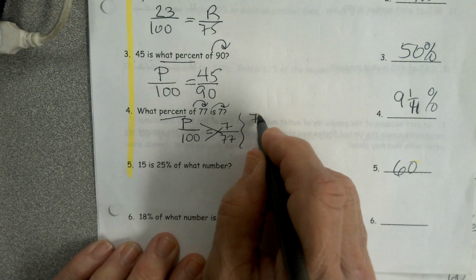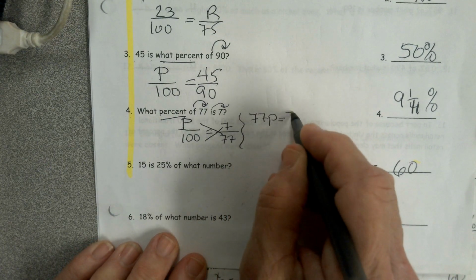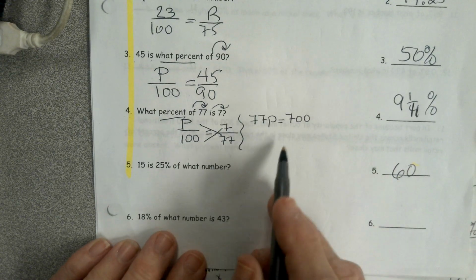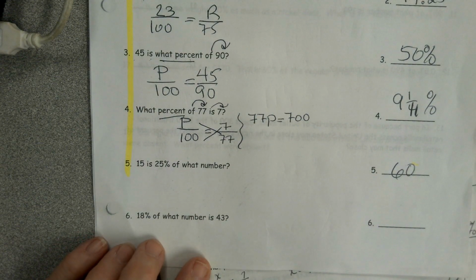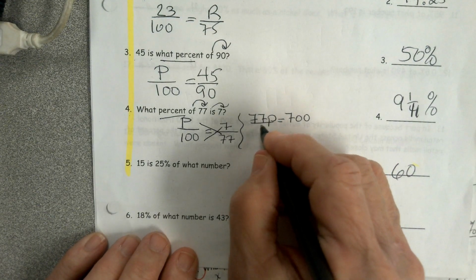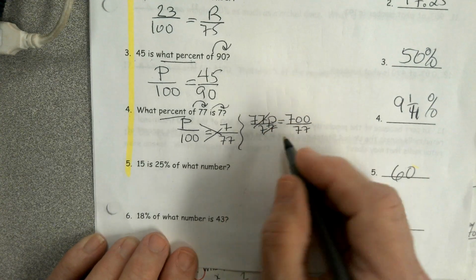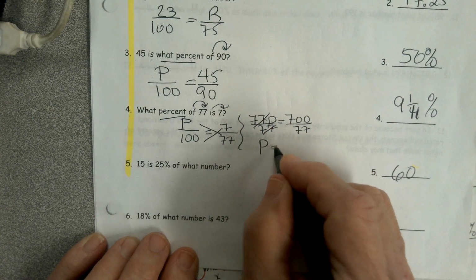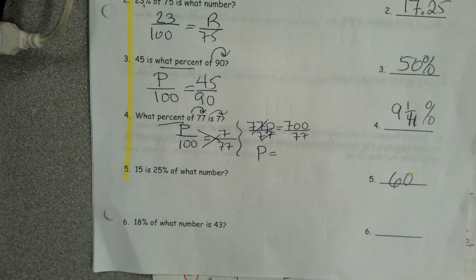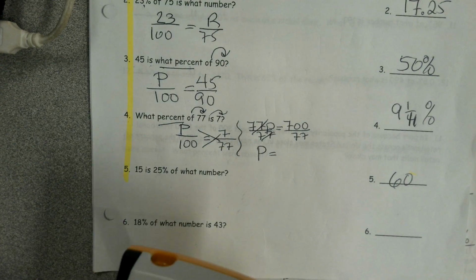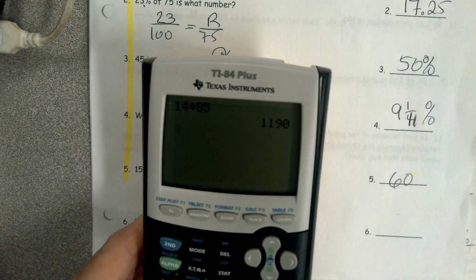And so this is 77p equals 700. I have to get rid of the 77. What do I have to do? Divide by 77. Here's one where, if I put it into my calculator, I am going to get a decimal. I don't want a decimal, so we need to figure out how to get it in fraction form.